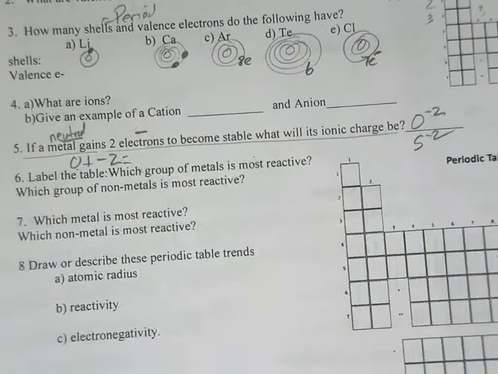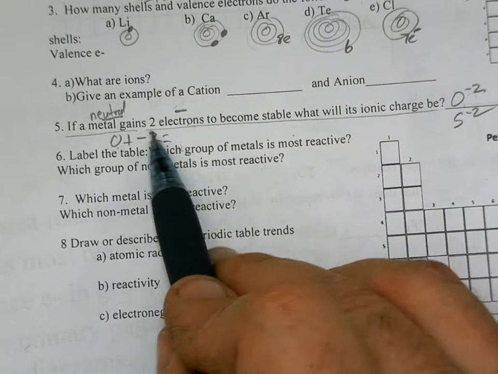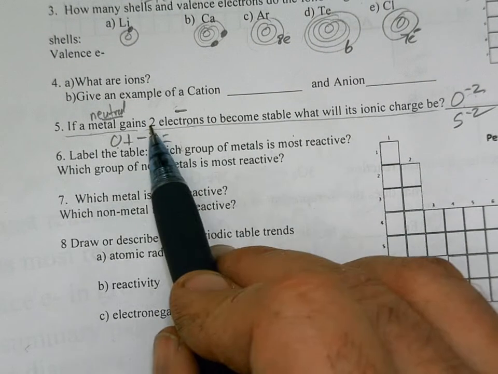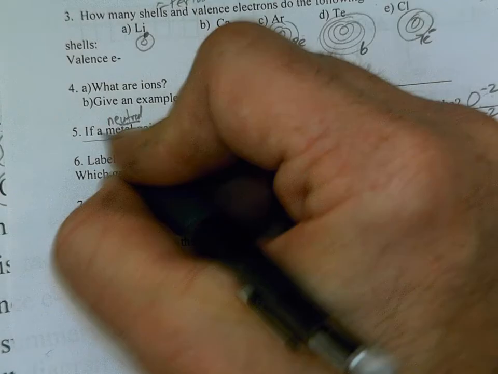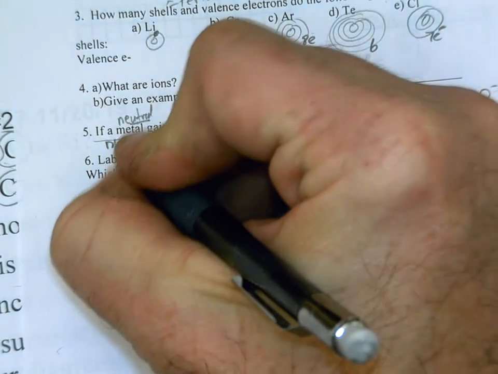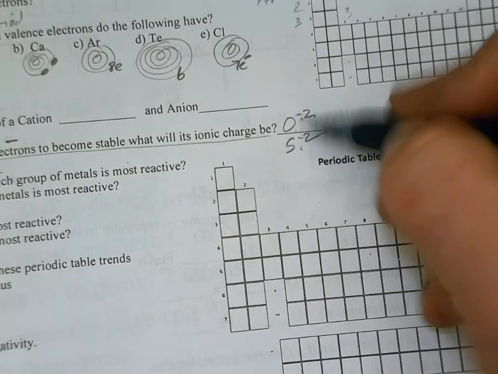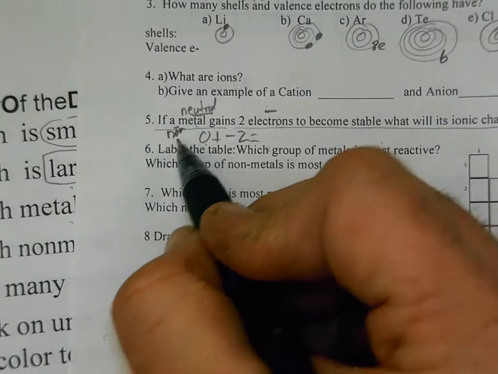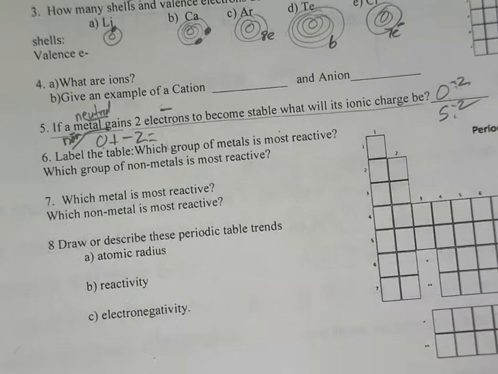Okay, wait a minute. If a metal gains 2 electrons, that's kind of stupid because my question's totally wrong. It should be a non-metal. We're going to change that right now. Non-metal. Oops. Because metals don't gain electrons. That's why my examples were O -2 there. Sorry, my bad. Only metals throw away electrons, non-metals gain. All right, well, I'm embarrassed now, but I'll get over it.